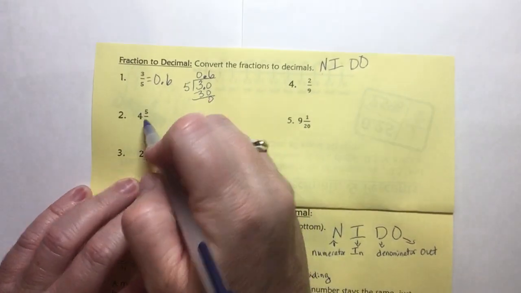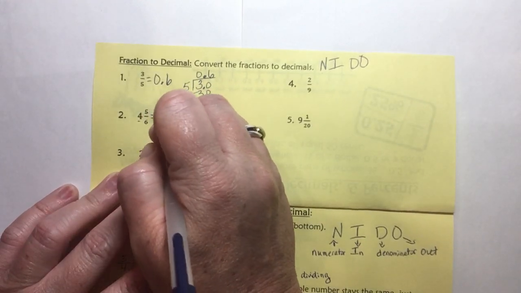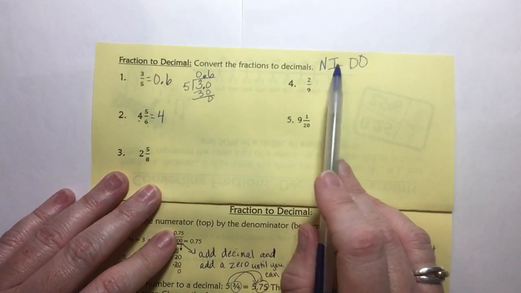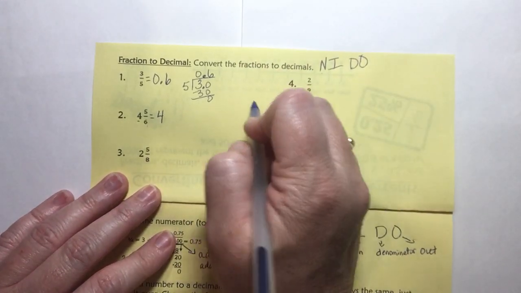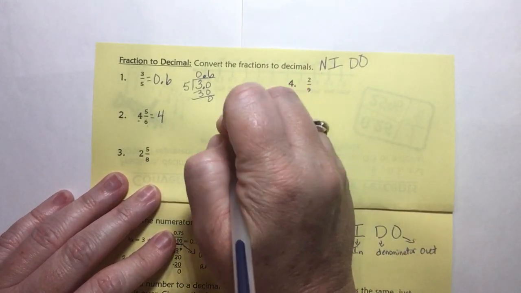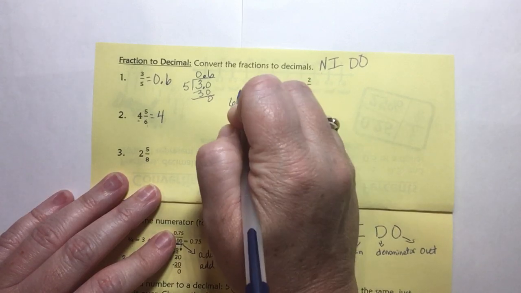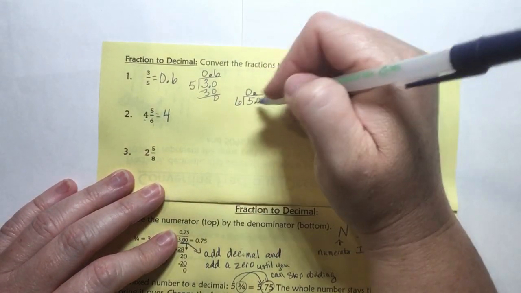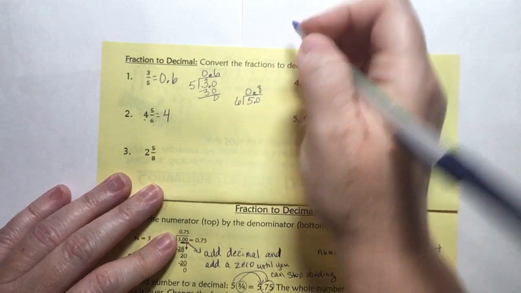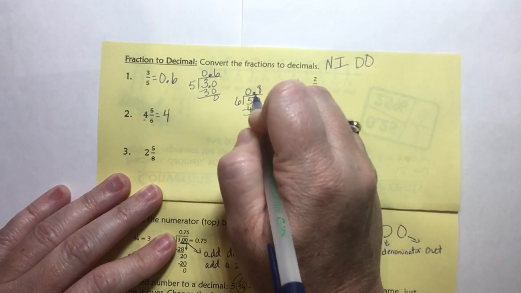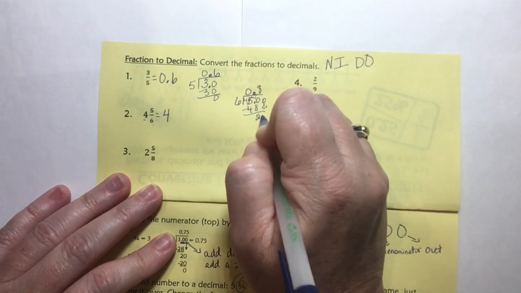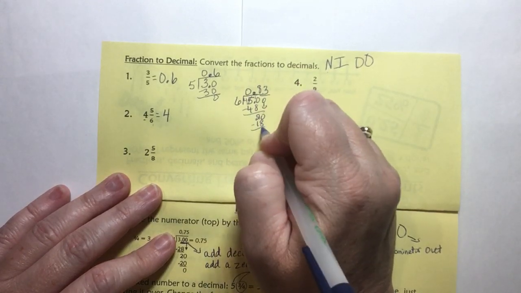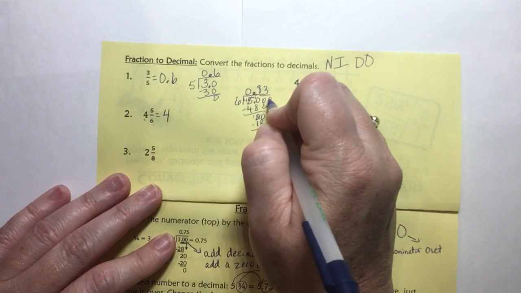Okay, number 2, I see that I have a whole number, so I'm just going to bring that whole number over, and I'm going to worry about the 5/6. So 5/6, I need to do NIDO, numerator in, denominator out. So I'm just going to come over here, 5 divided by 6, so 5.0. 6 can't go into 5, so 6 goes into 50 8 times, that's 48. Subtract, I'm going to get 2, bring down the 0. 6 goes into 20 3 times, that's 18. Subtract, get 2, bring down the 0.